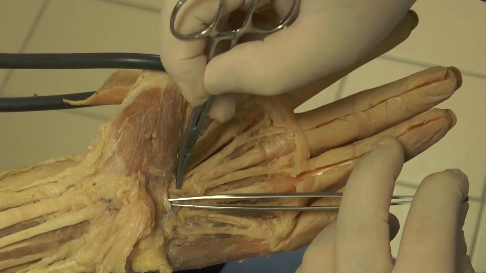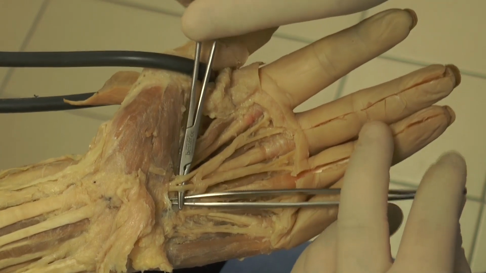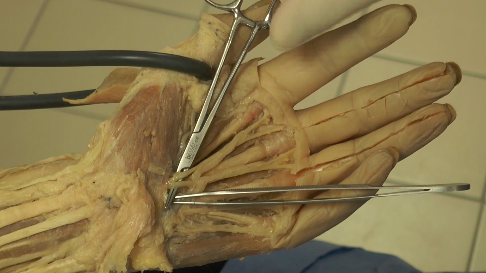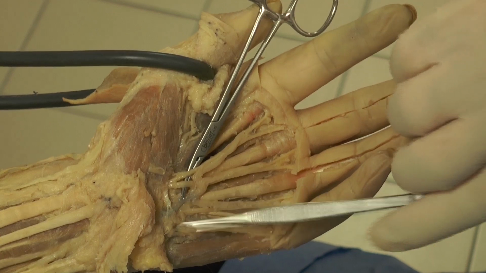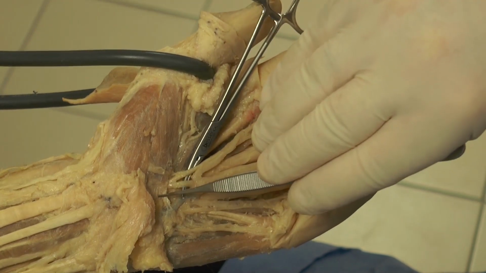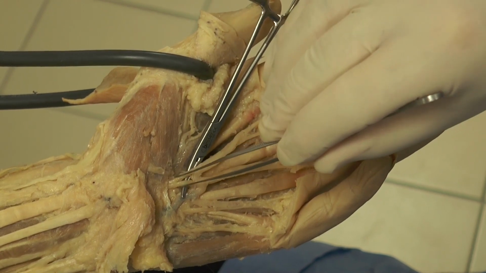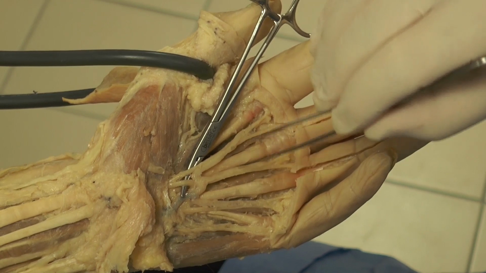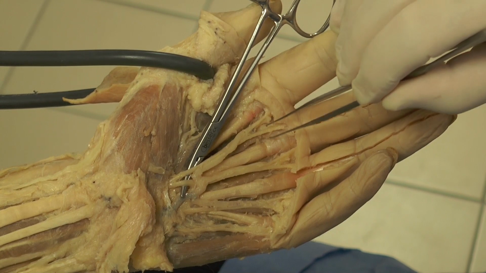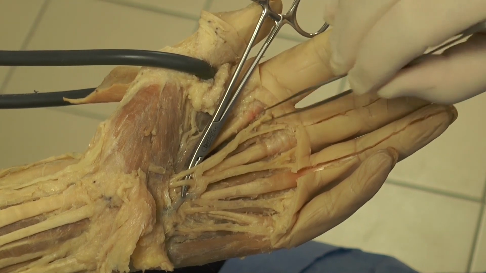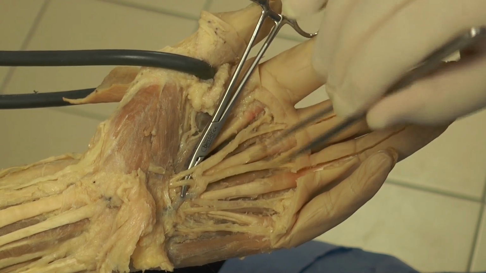Just wanted to show you that this is the median nerve here. See? The median nerve is coming from the carpal tunnel. Basically, this is the flexor retinaculum. Below that is the carpal tunnel, and you have the median nerve here. Then you have the common palmar branches, the common palmar digital branch, and then the proper palmar digital branches. This is the proper, and this is the common, and these are the branches of the median nerve.